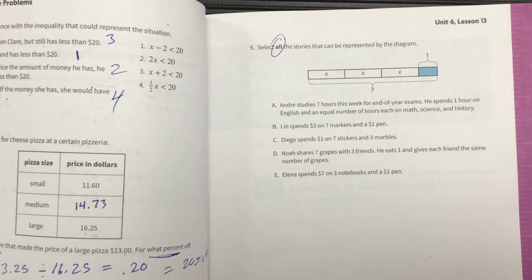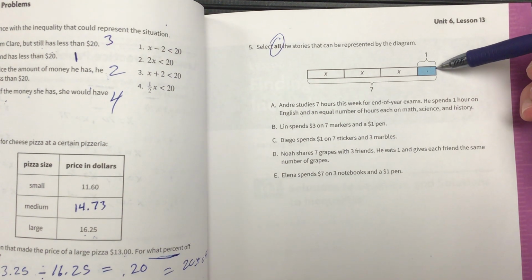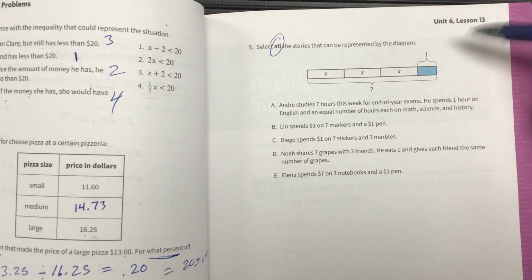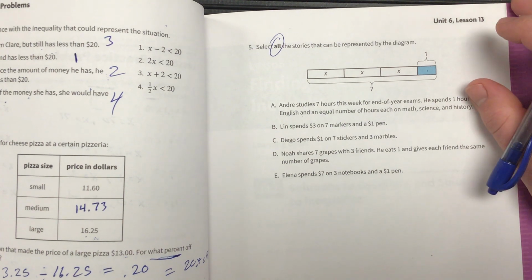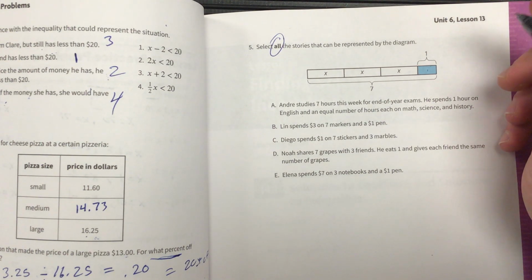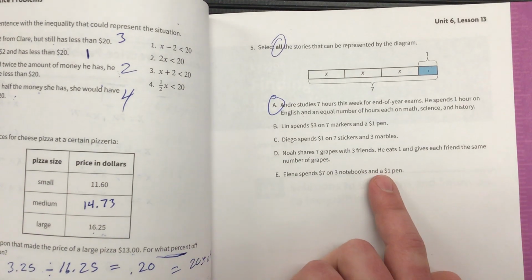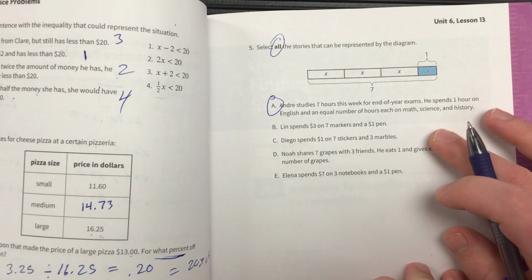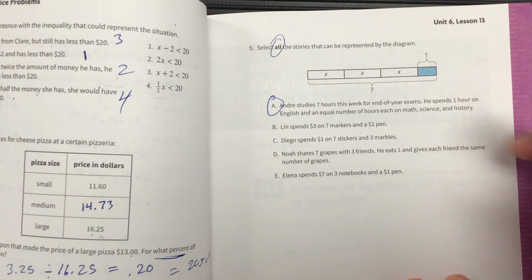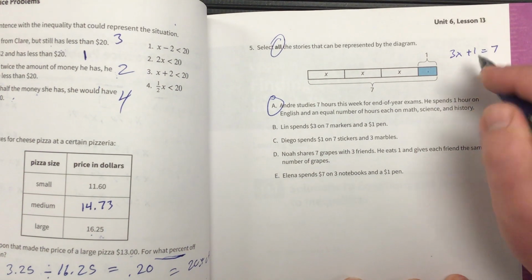All right. 5 said select all the stories that can be represented by this diagram. So if we would write an equation for this, what would it look like? Jared? A. All right. A is one of them for the question, but if we would write an equation, what would that look like, Autumn? Would it be 3x plus 1 equals 7? Yep, that is what I'd get there.